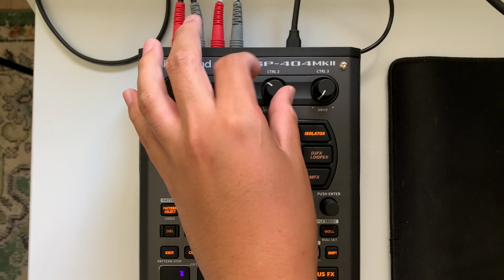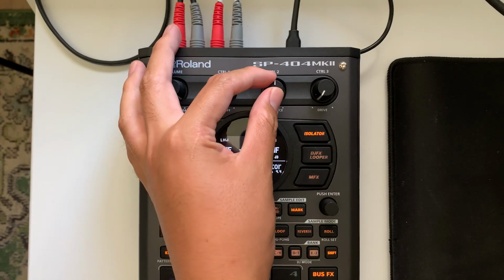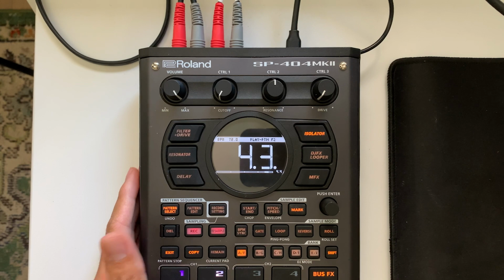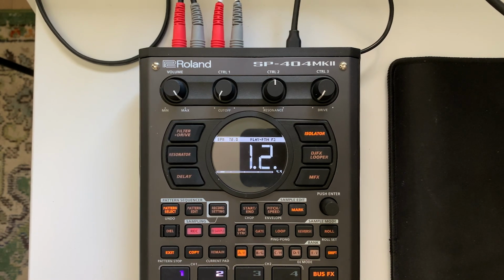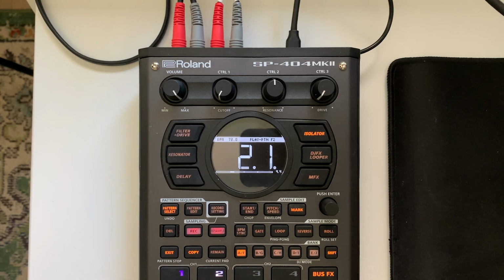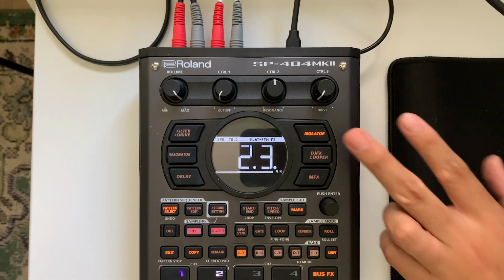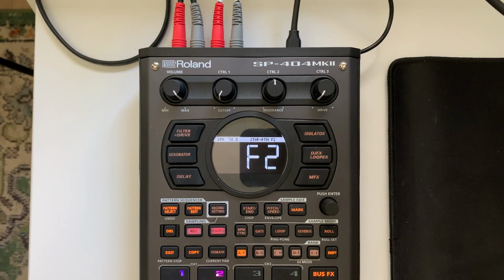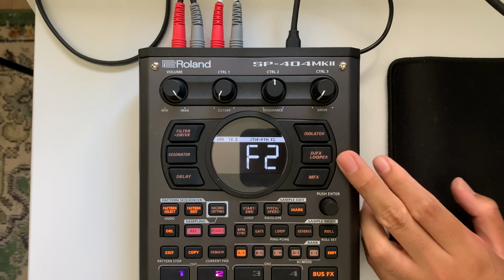Most of the time I just have the mids in there, which is cool. And so all that is just working as a filter, and you can boost certain things, and it's great to add variation on it. So that's Isolator. So moving on to the next one, we have DJFX Looper.